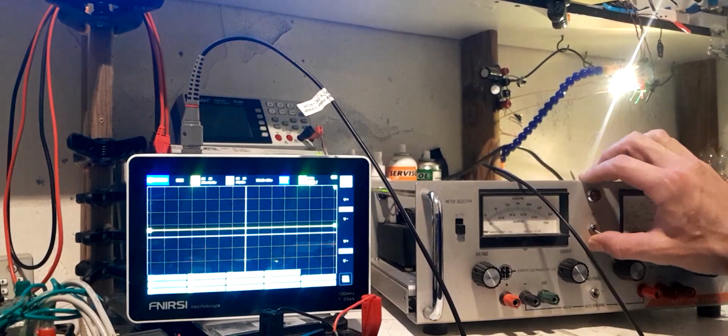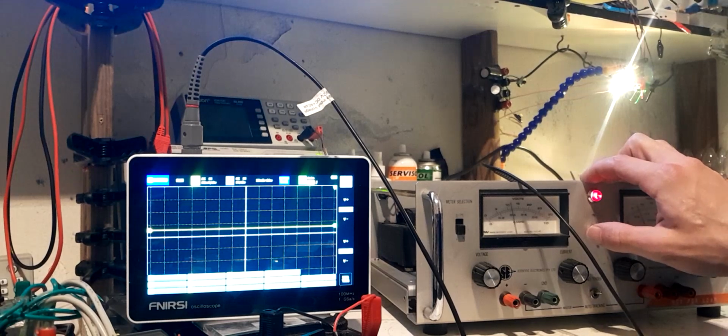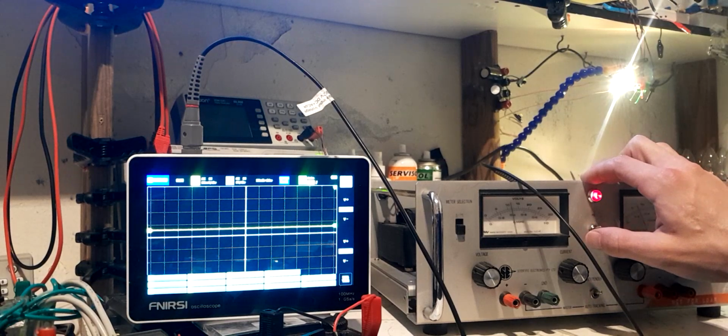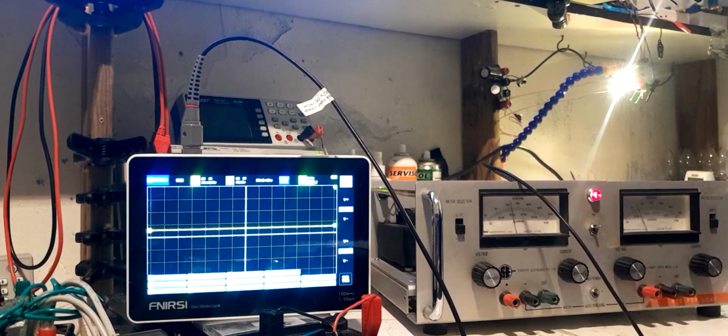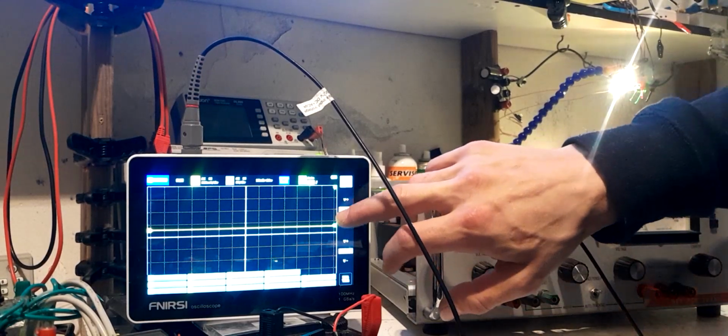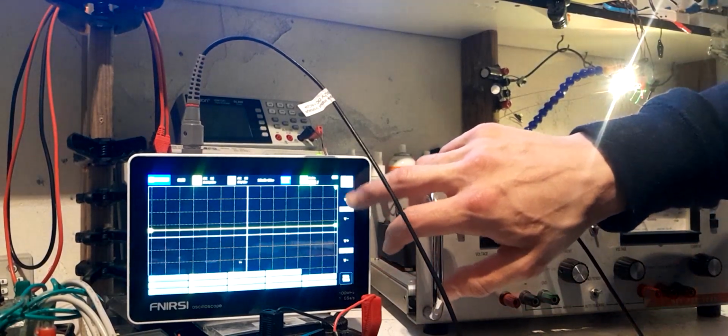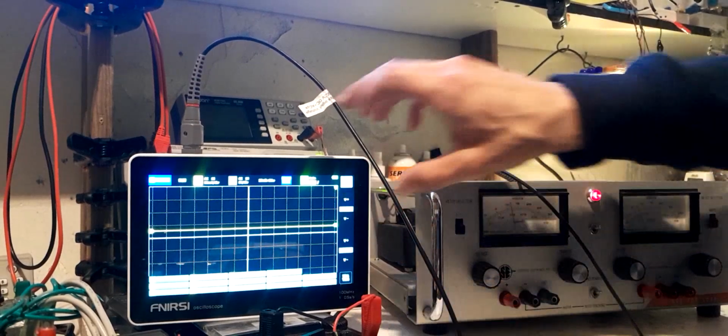Alright, we're still set where we were before, cool. Interesting. Either this scope really doesn't show jack shit. Oh shit, I keep hitting down.